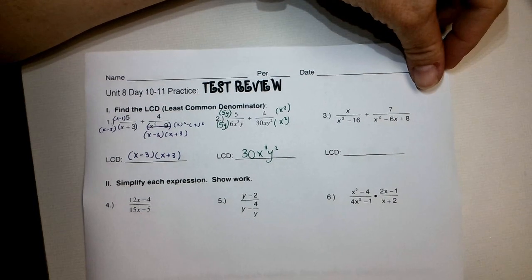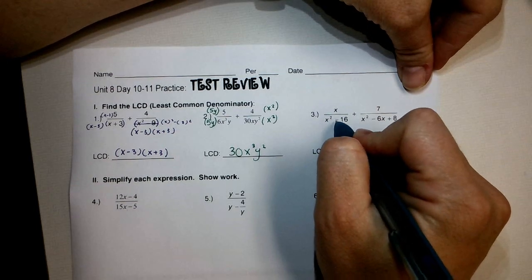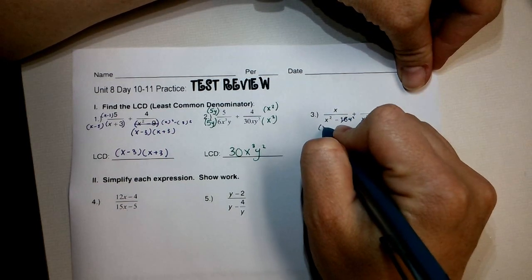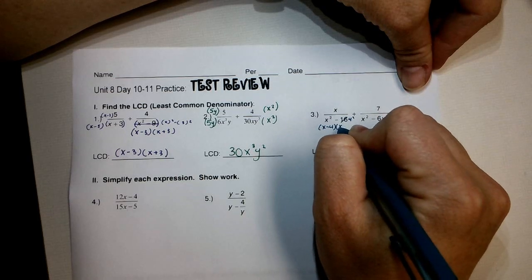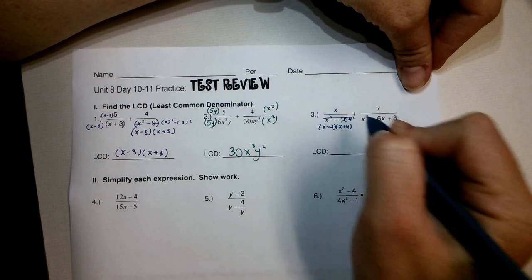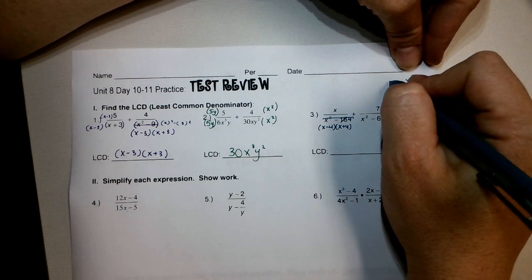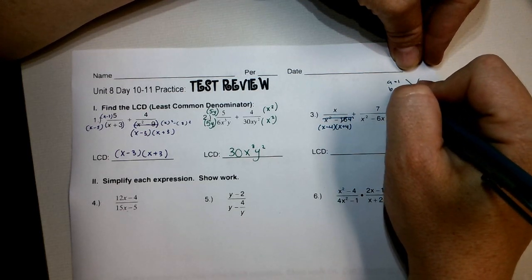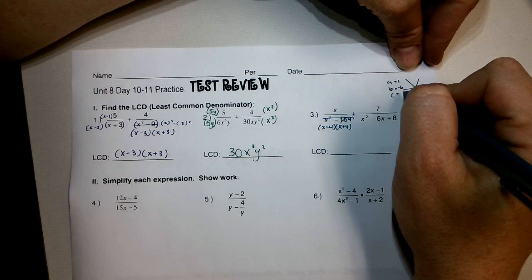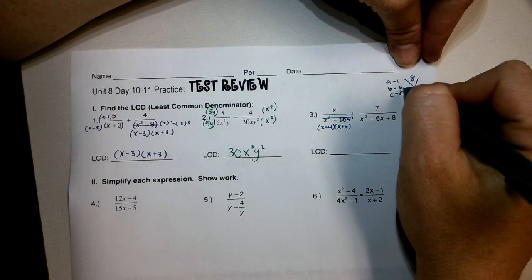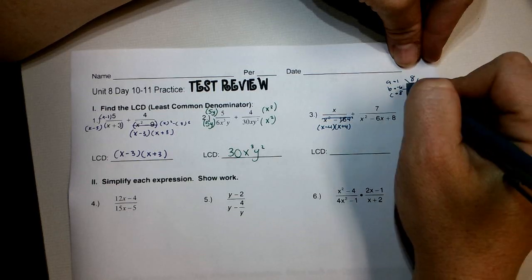Now this one's a little more involved. So this is a perfect square minus a perfect square. This is 4 squared. So this can become x minus 4, x plus 4. Now this one we're going to have to do the snowflake. A is 1, B is negative 6, C is 8. 1 times 8 is 8, B is negative 6.